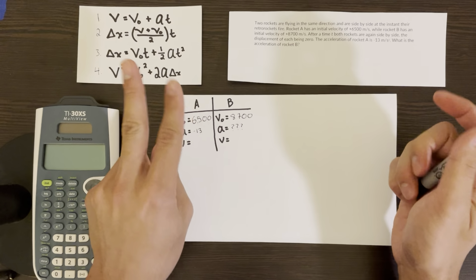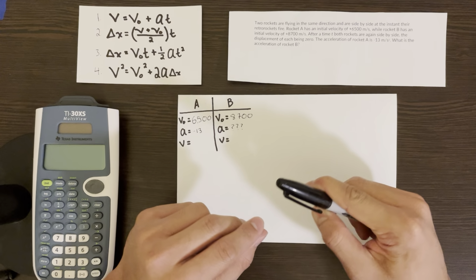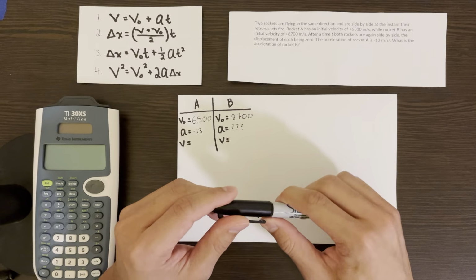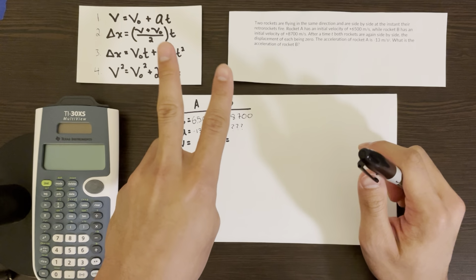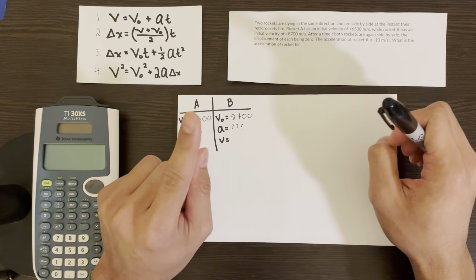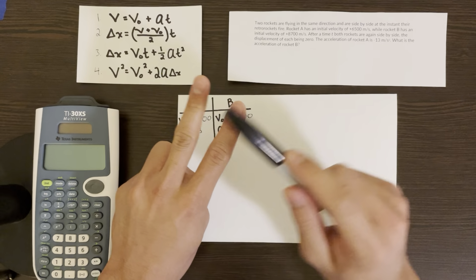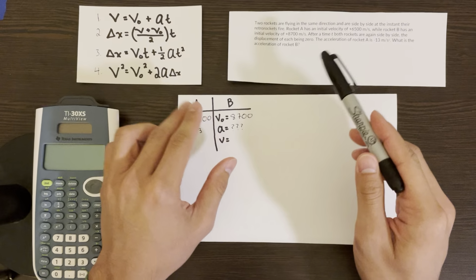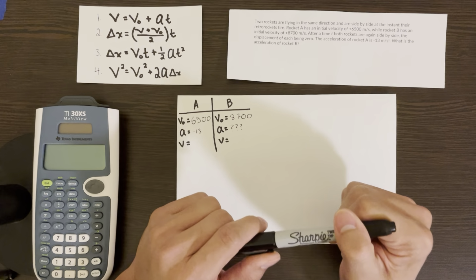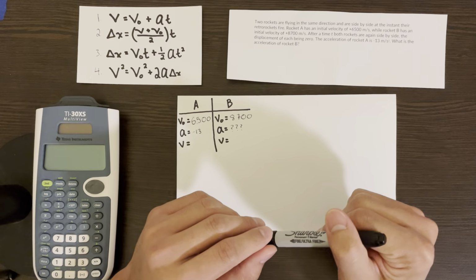So this problem is a two-step problem. There are two parts to it, and we'll get into that. Another thing to note is there are two assumptions we are going to make with this problem. The first one being that we are going to ignore gravity, and the second assumption being that the acceleration is constant the entire time throughout the problem.